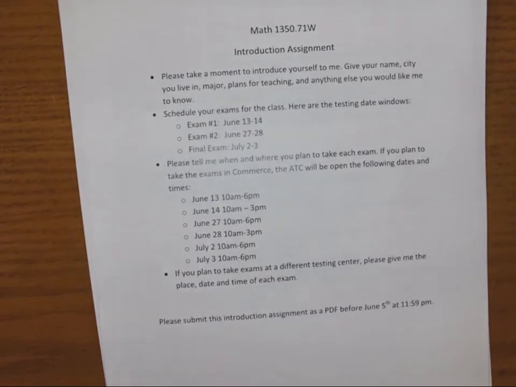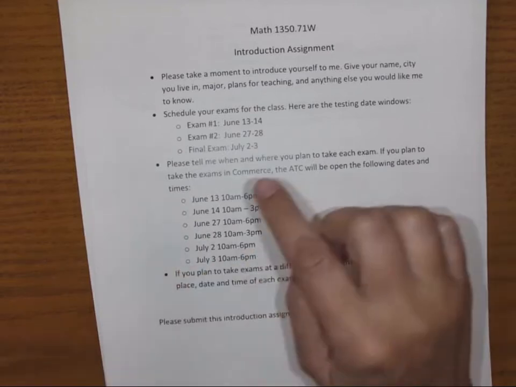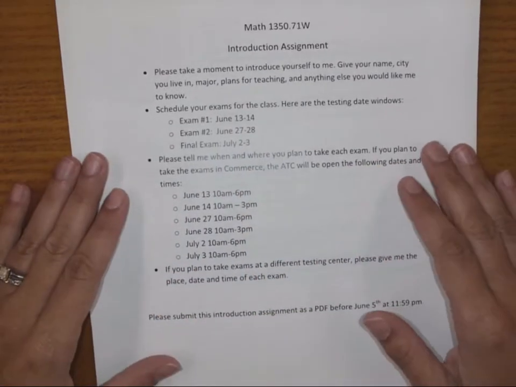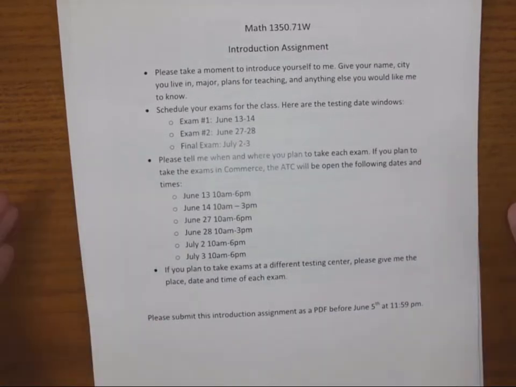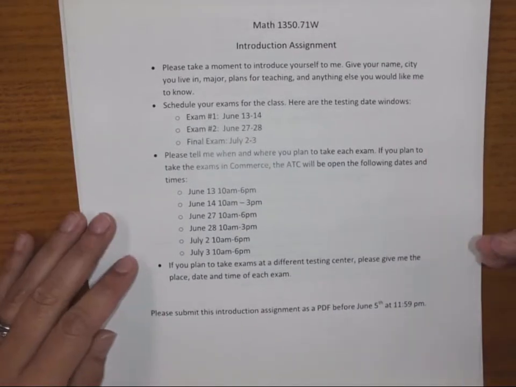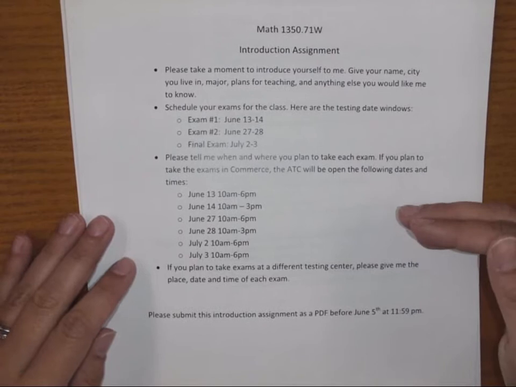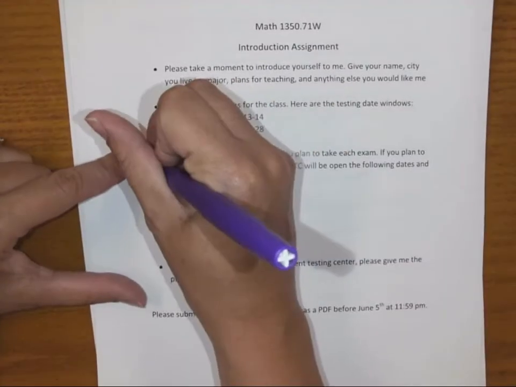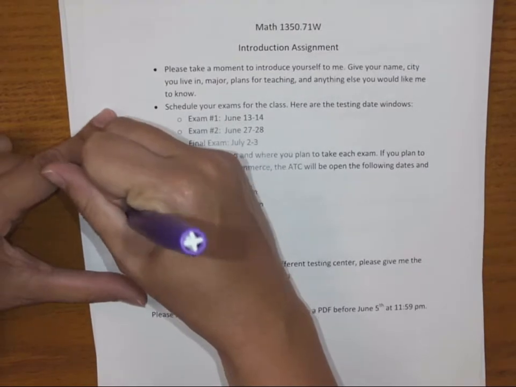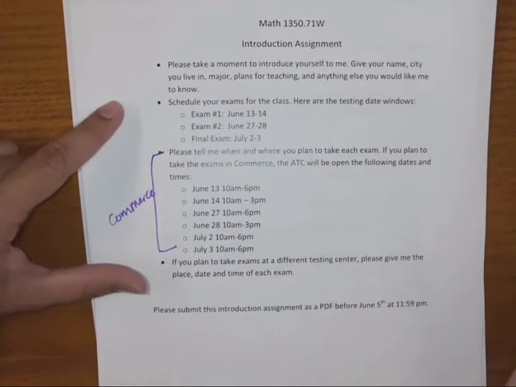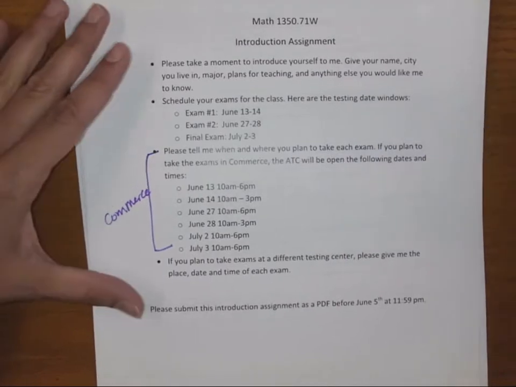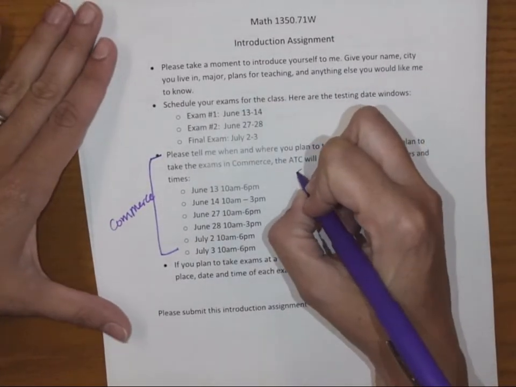Okay, so your options for taking the exams. If you would like to come to Commerce and take the exam in Commerce, this right here is your options for taking the exam in Commerce, Texas. Okay, you will take them at the Academic Testing Center. The Academic Testing Center is located in the Social Science Building, or it's also called the Ferguson Building, room 308. There is no fee. You do not have to pay for this test. You just show up for the test, and your test will be waiting there for you.